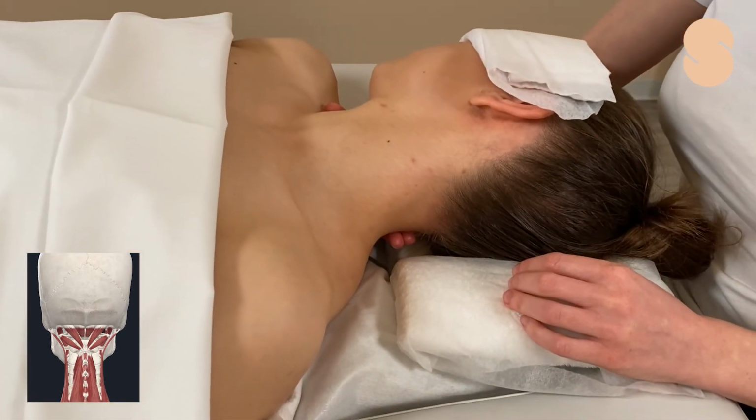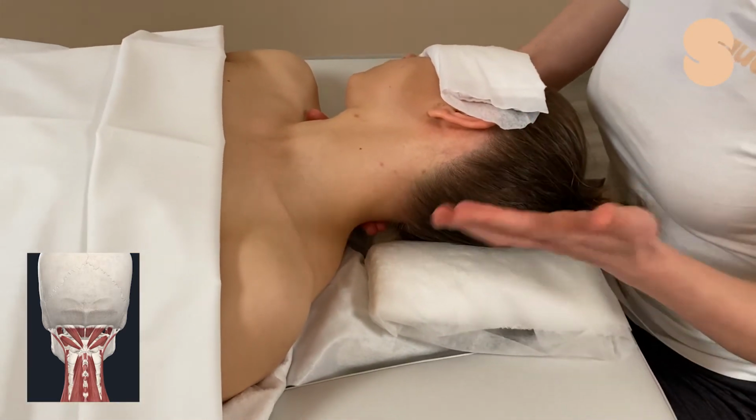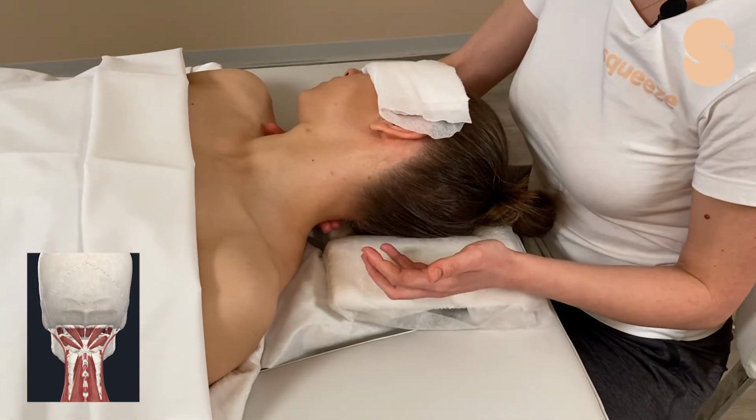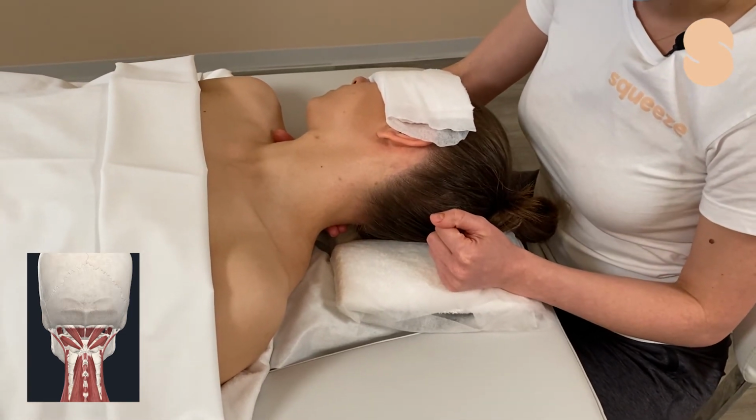As I mentioned before, you can always combine suboccipital techniques with any other techniques which you are using during the treatment.